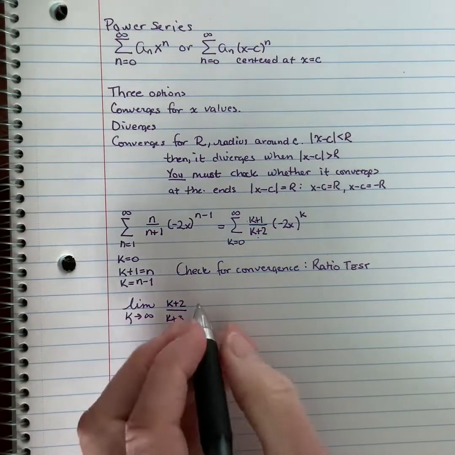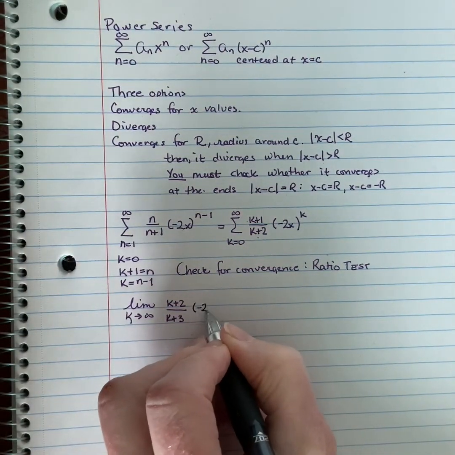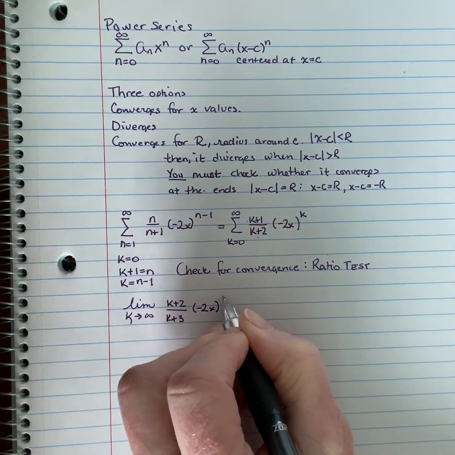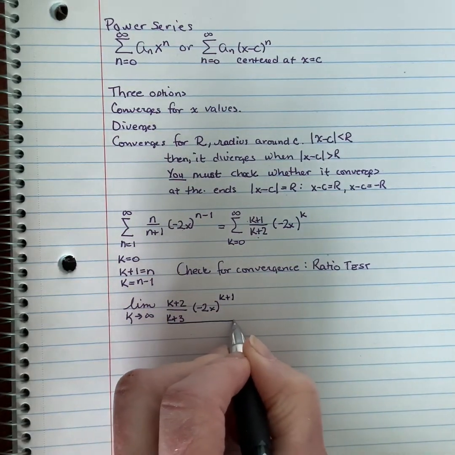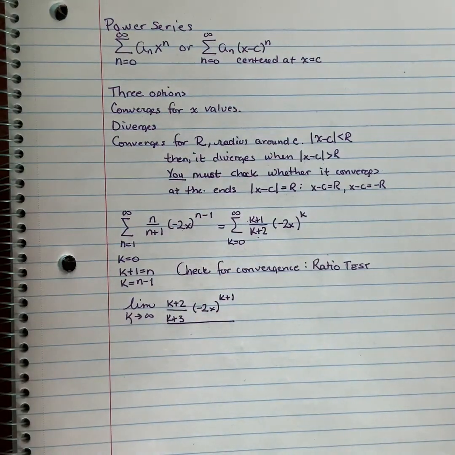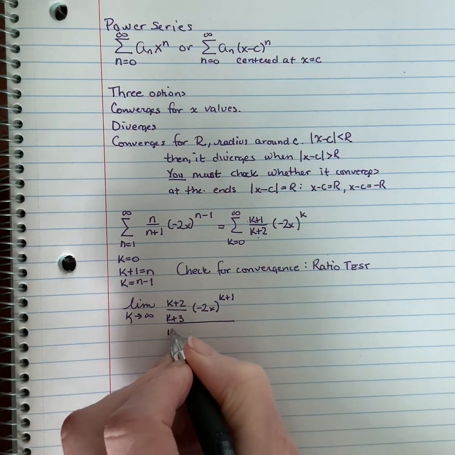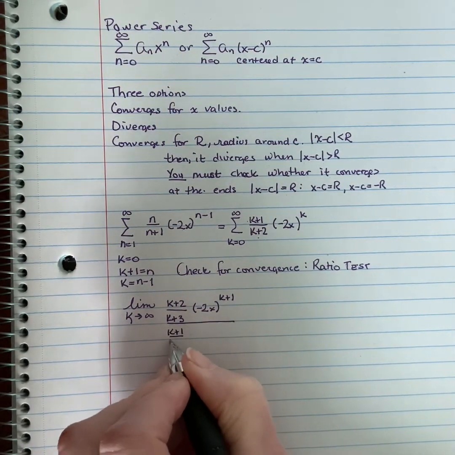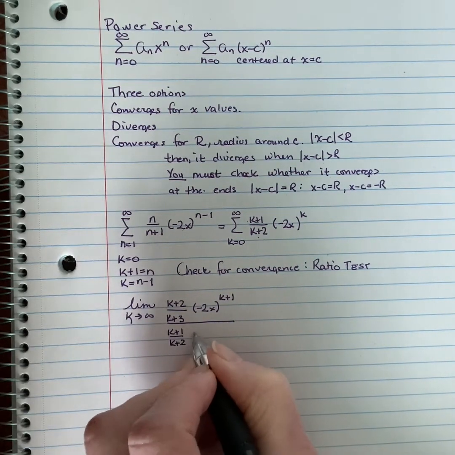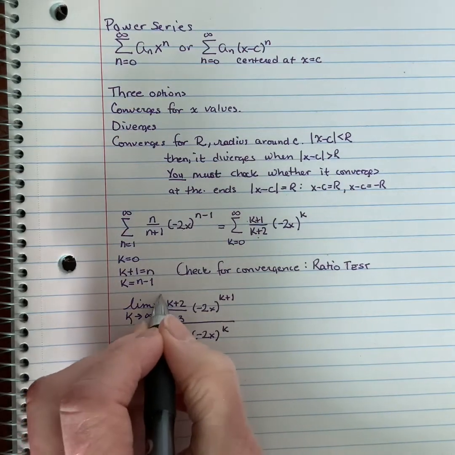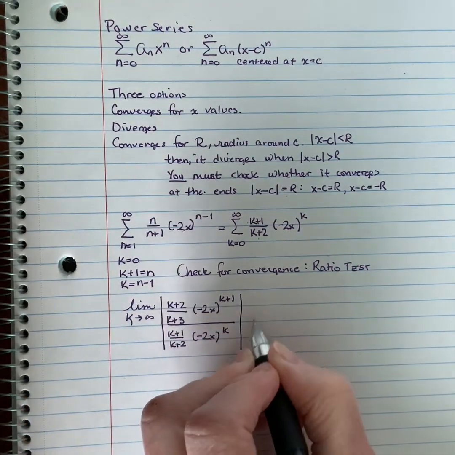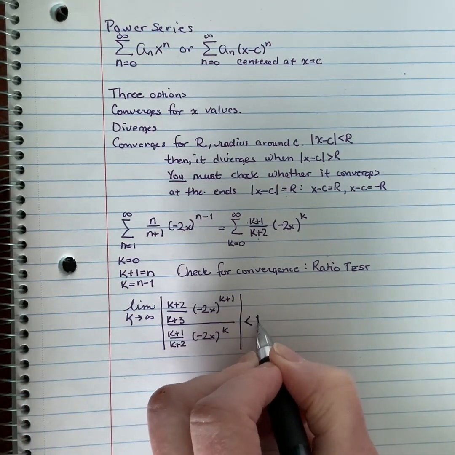Then I'm going to put minus 2x to the next term, which is k plus 1. I'm going to divide that by the original. So this one has k plus 1 over k plus 2 times minus 2x to the k. I need to put absolute values, and I need to force that to be less than 1.